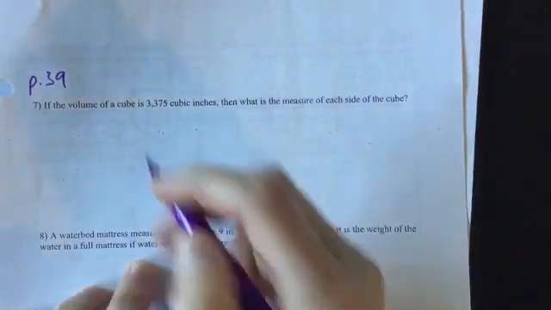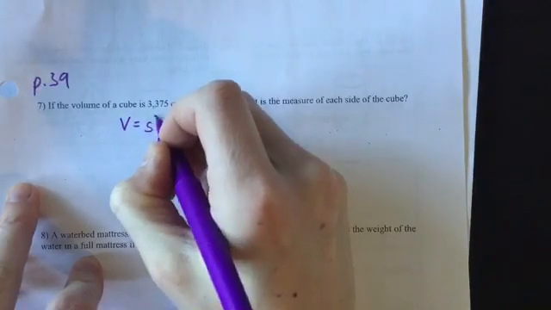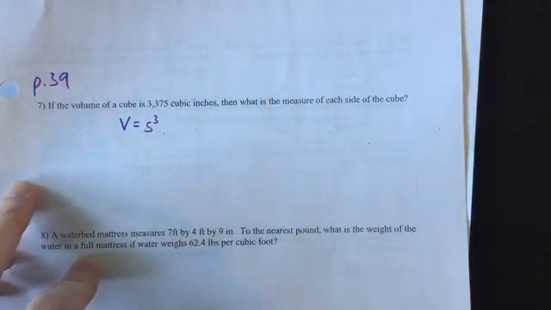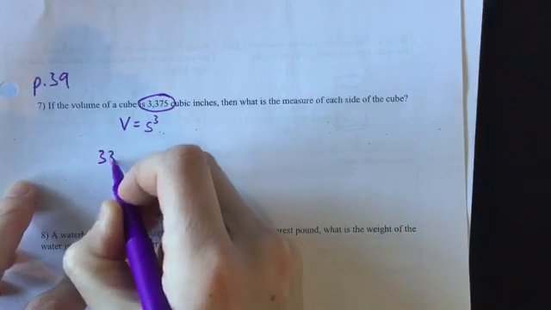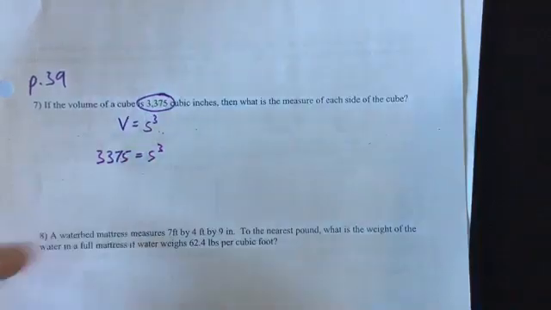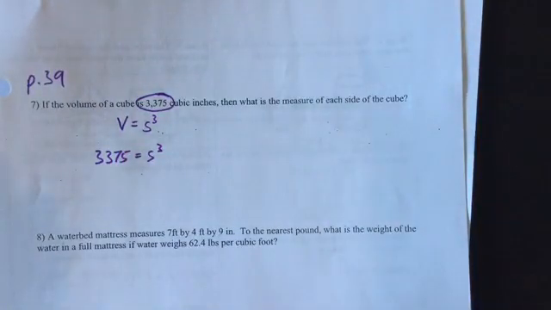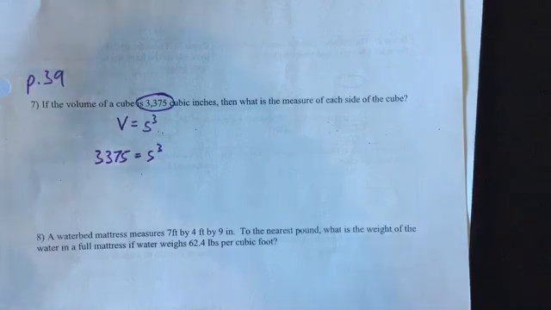If we reference our formula sheet, we know the volume of a cube is side cubed. We know the volume, 3,375, so we substitute that in. Previously we've worked with exponents, like if we had s squared, we would take the square root of both sides. Now we're going to do something similar here, but it's called the cube root.